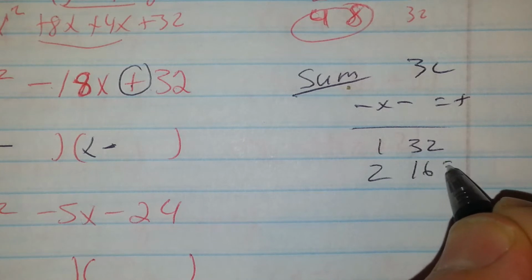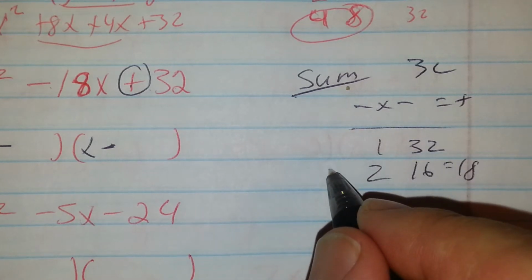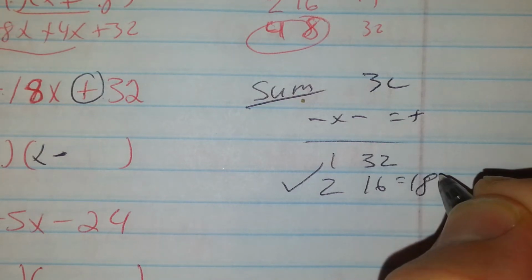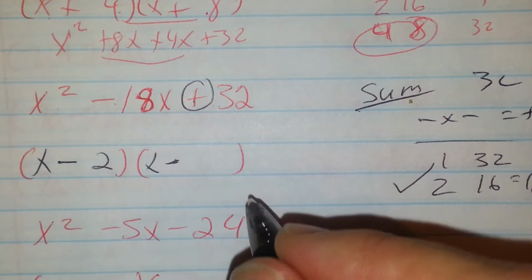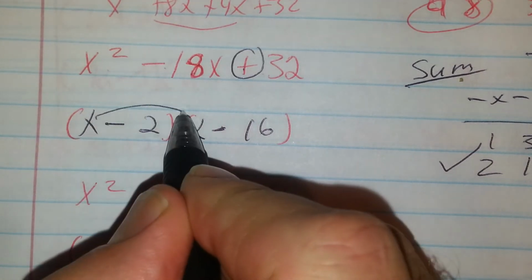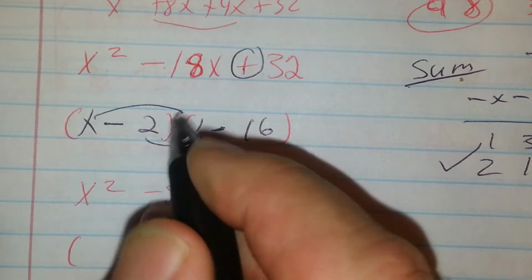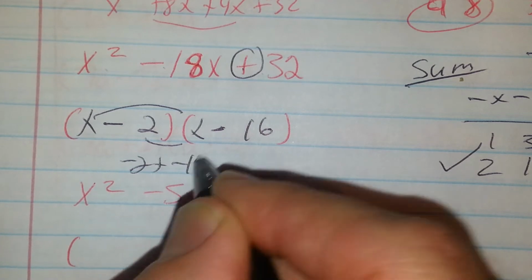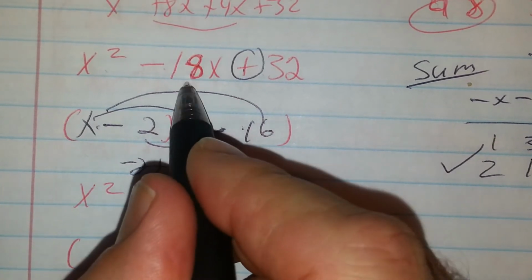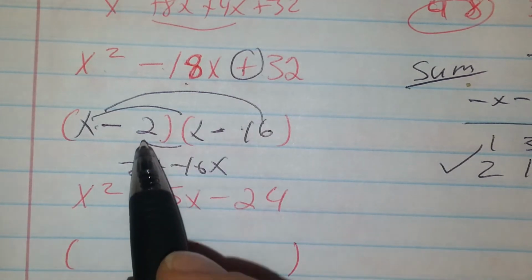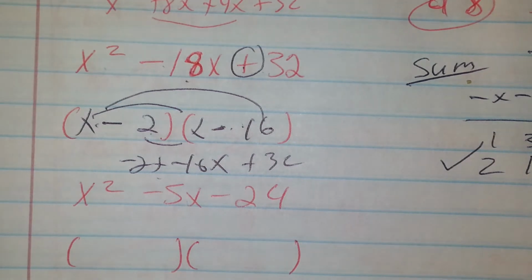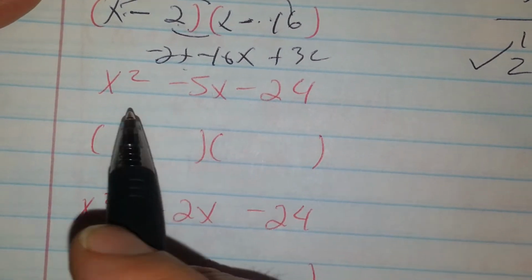2 and 16 is 18. And there we have it. 2 and 16 give me 18. So here I'll put in a 2 and a 16. And notice I've got x squared, I've got a negative 2x, and a minus 16x in my outer and inner. That's my negative 18x. And then I've got negative 2 times negative 16 is plus 32. Okay? All right, let's look at this other one now.